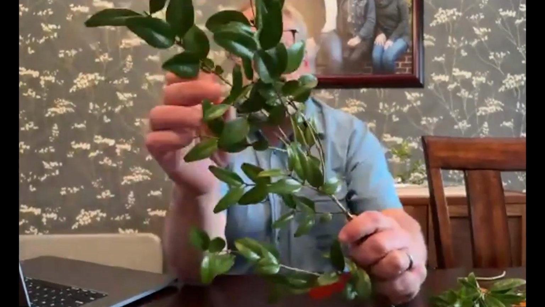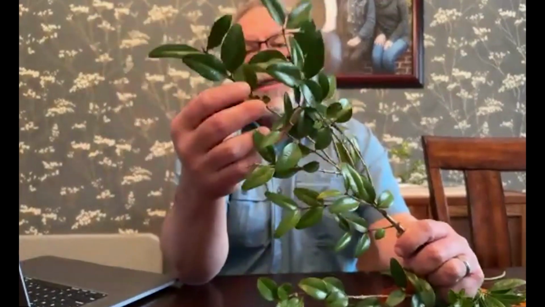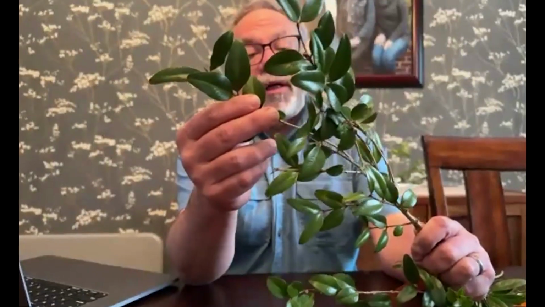Now, another large leafed one, I had one cutting that had seed on there, but it may have dropped off. This is Buxus sinica. So sinica meaning Sino, like China. Another big leafed variety. This one tends to be more open than Buxus henryi, so a little bit less of a showy plant. But those big leaves are kind of nice.